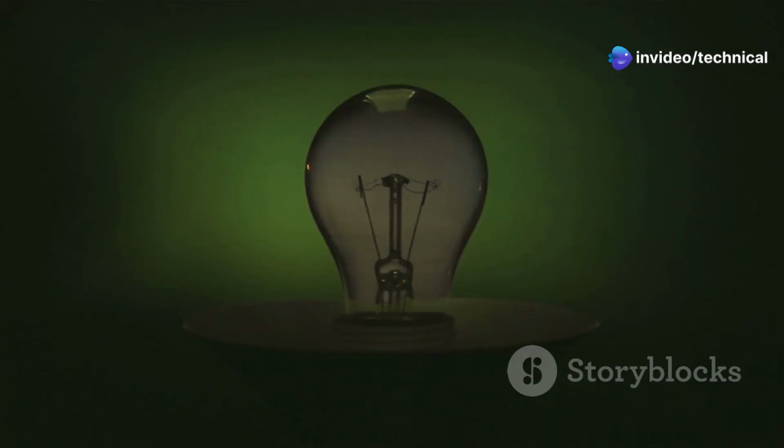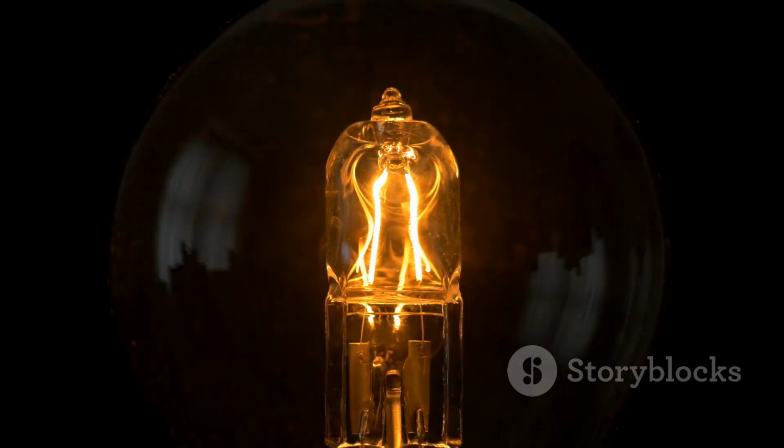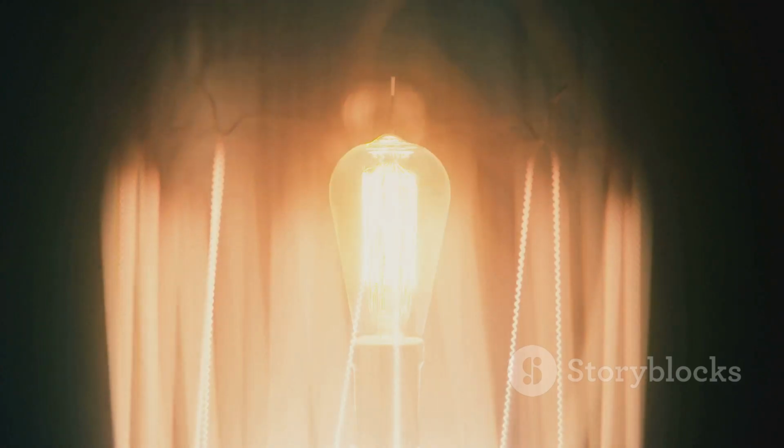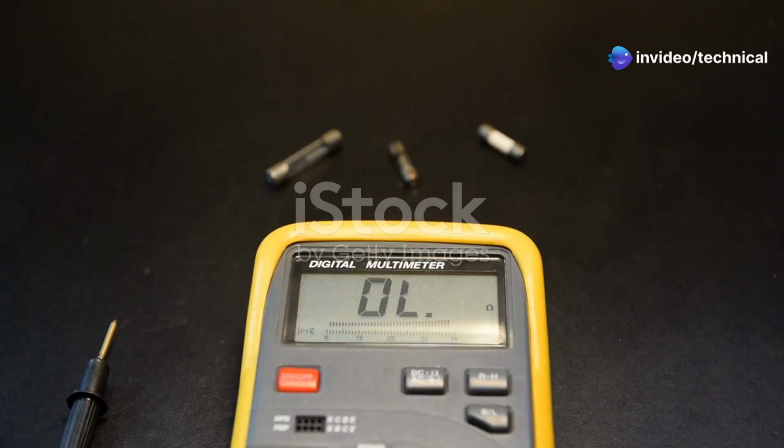Similarly, incandescent light bulbs use resistance to generate light. The thin filament inside the bulb has high resistance. When electricity passes through, the filament heats up and glows brightly. These are just two examples of how we utilize resistance in electrical appliances.